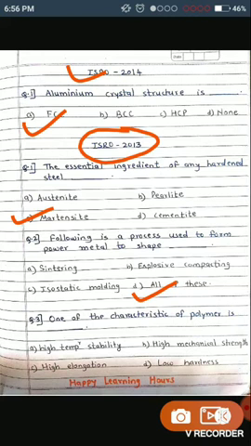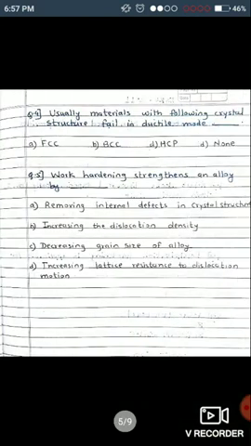Then the next question is about the characteristic of polymers. The options were high temperature stability, high mechanical strength, high elongation and low hardness. So it's a very easy question. Whenever you say polymer, it has a high elongation. So let us see the next question.